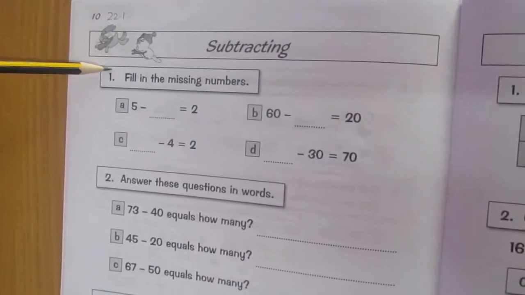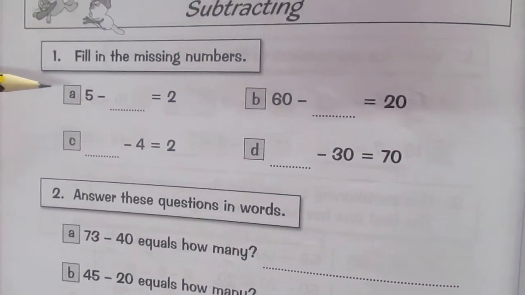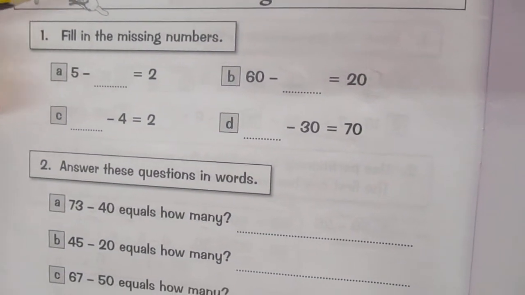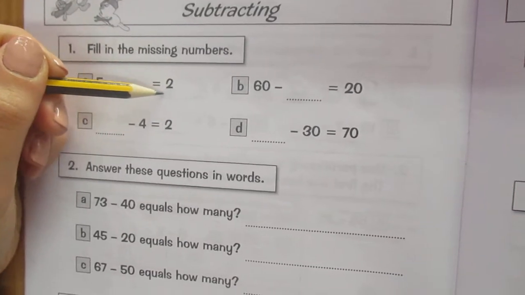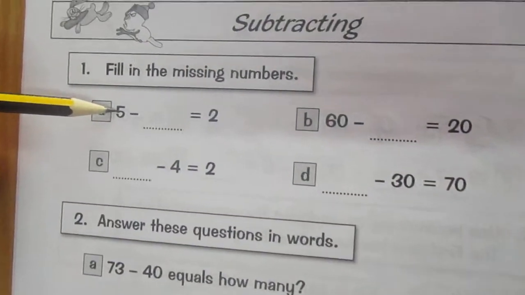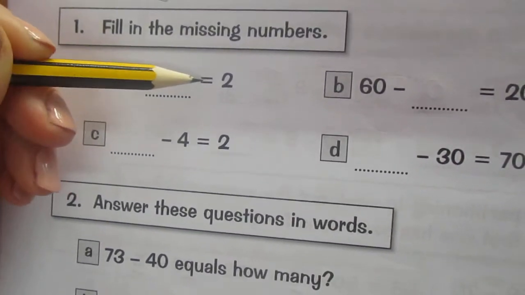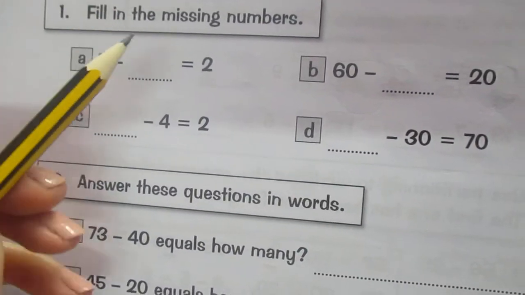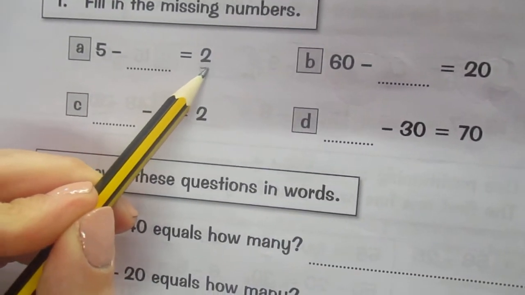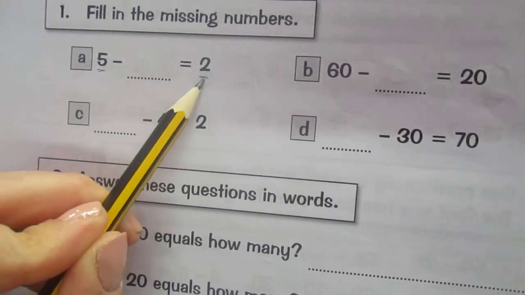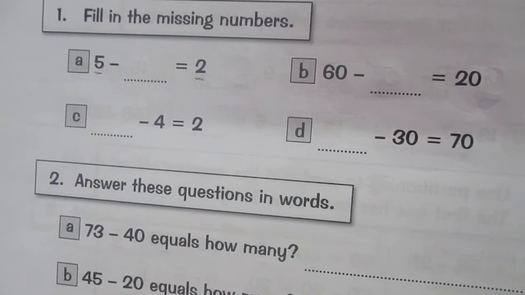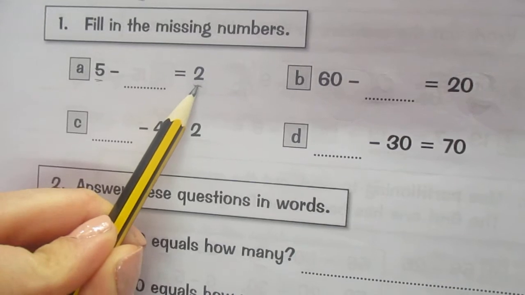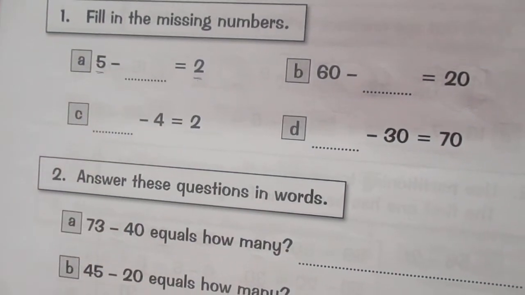So here, for question 1, we've got to fill in the missing numbers, okay? So there's a few ways that you can do this, but the easiest way is to start with your answer. So here it says 5 subtract what equals 2. So we've got to find out what's missing. So thinking about, if I start with 2 and I end with 5, what do I add to 2 to get to 5? Okay. So thinking about our number bonds to 5 to 10, what do I need to add to 2 to get to 5?